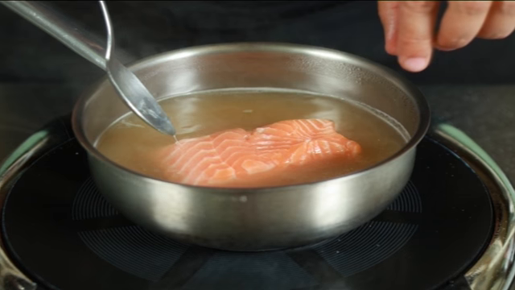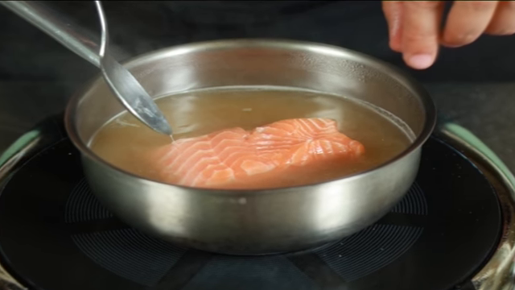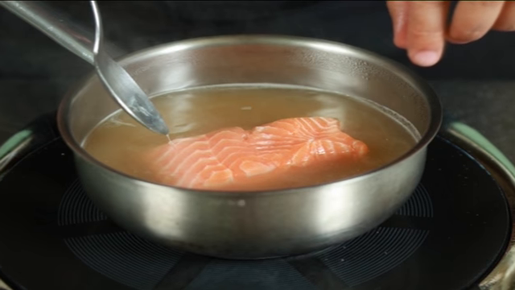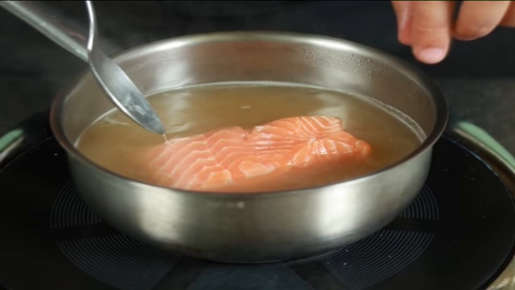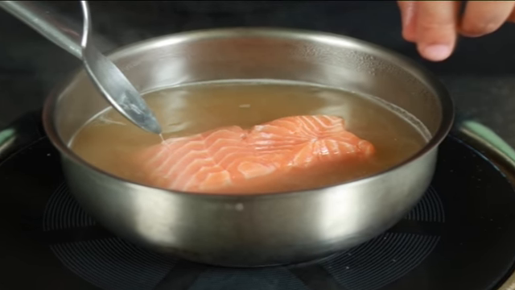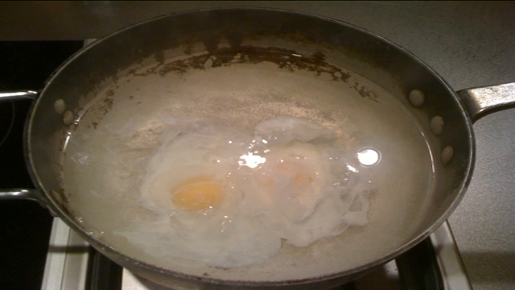Poaching. This method involves cooking the food in a minimum amount of liquid which is below the boiling temperature, that is 80 to 85 degrees Celsius. Fish and egg can be cooked under this method.